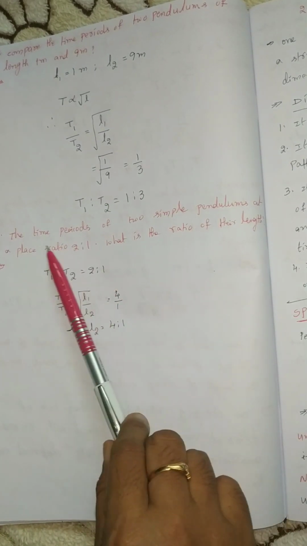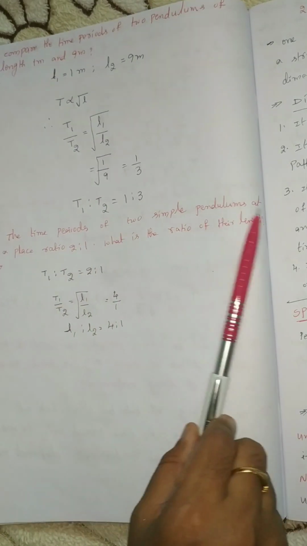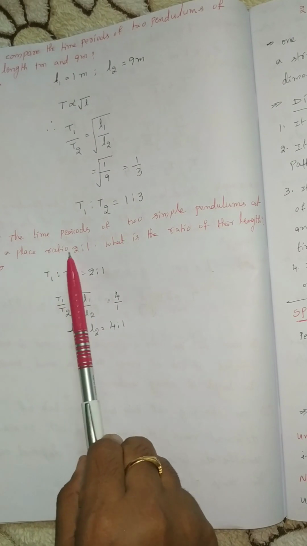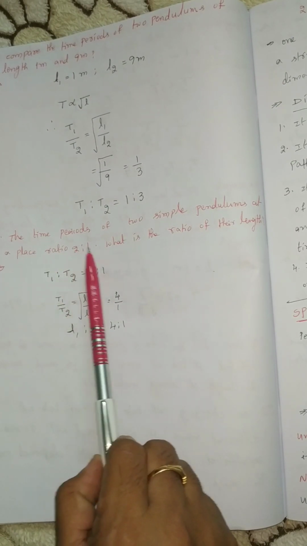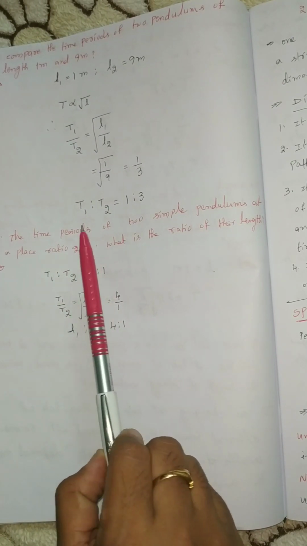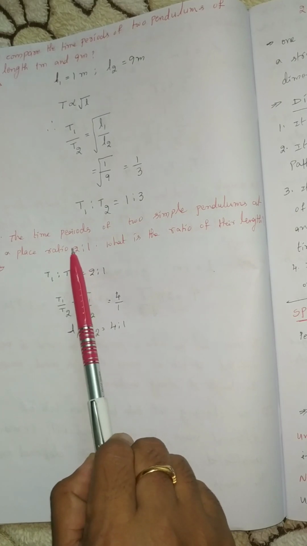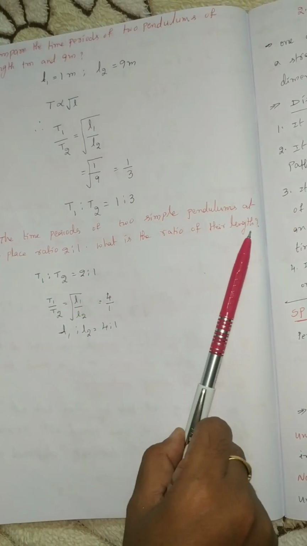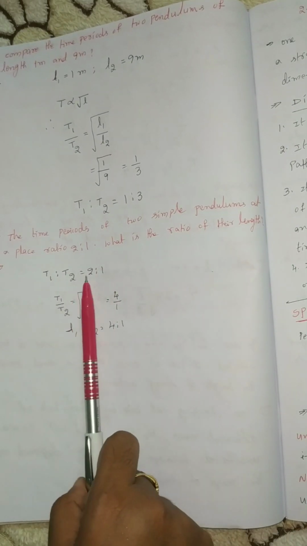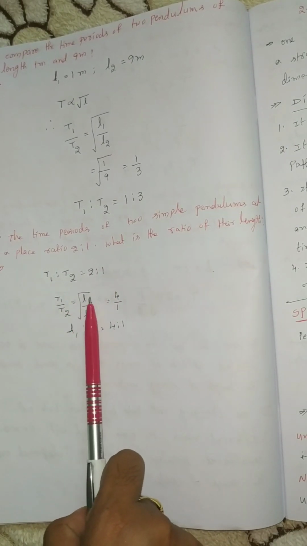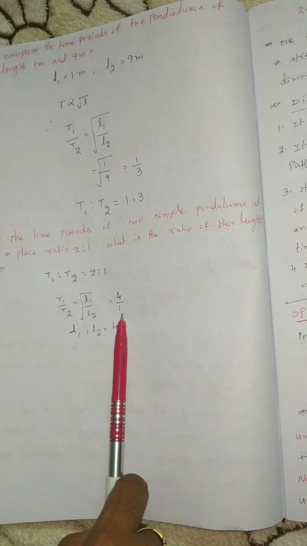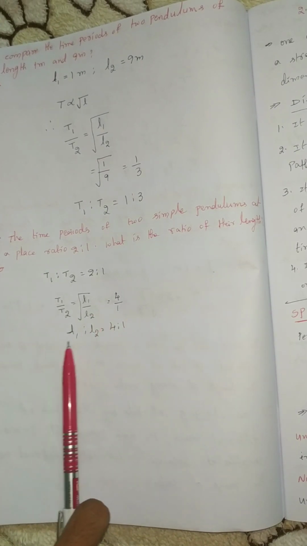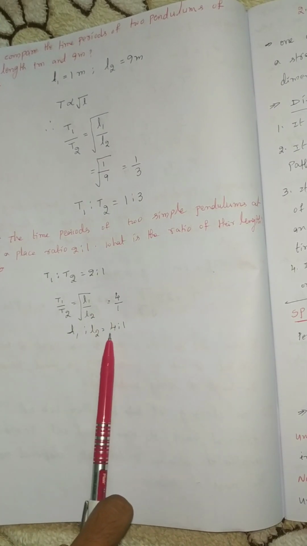Another problem. The time periods of two simple pendulums at a place are in the ratio 2 is to 1. So the time values T1 is to T2 equal to 2 is to 1. What is the ratio of their lengths? So we know the formula, T1 by T2 equal to root of L1 by L2, that is 2 by 1. It means L1 is to L2 equal to 4 is to 1.